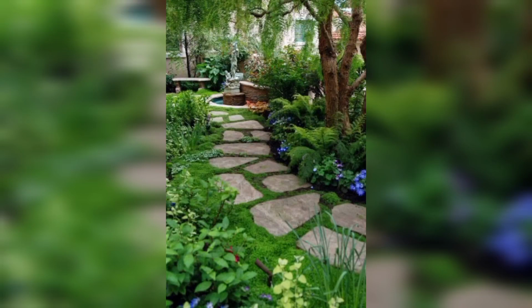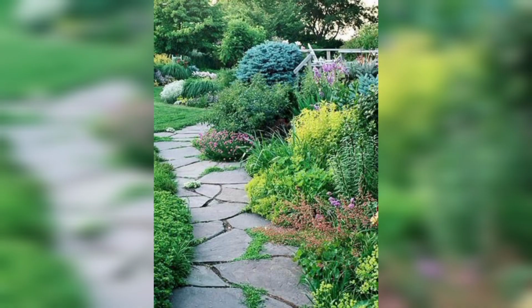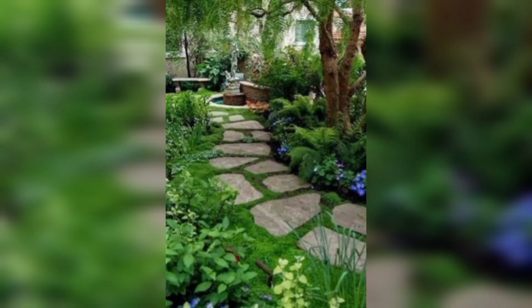Creating simple and natural garden pathways can enhance the beauty and functionality of your outdoor space while blending harmoniously with the natural surroundings. Here are some ideas and steps to create such pathways.